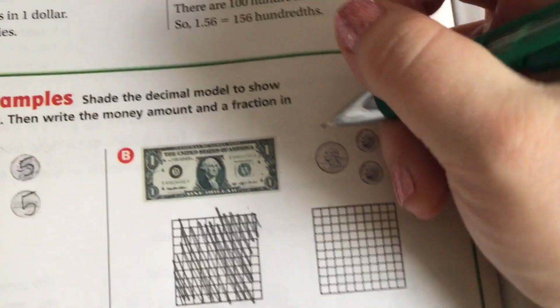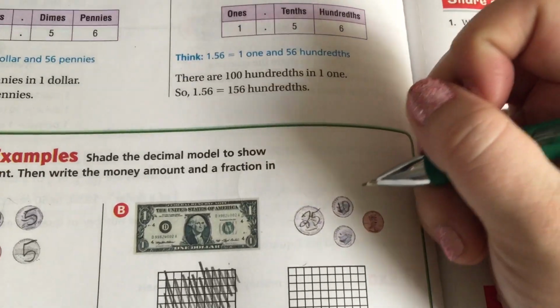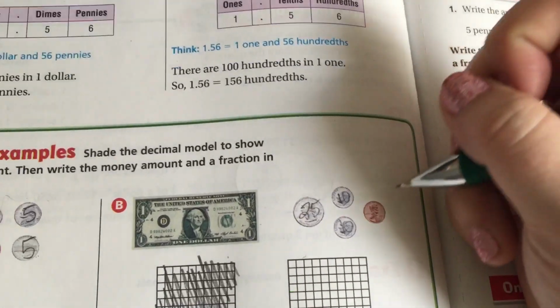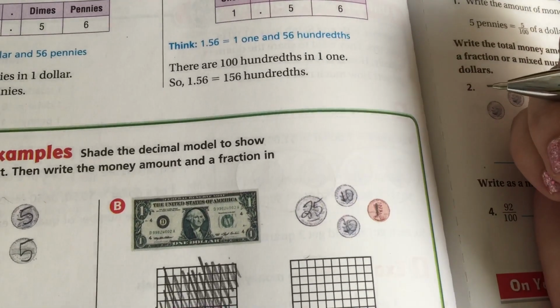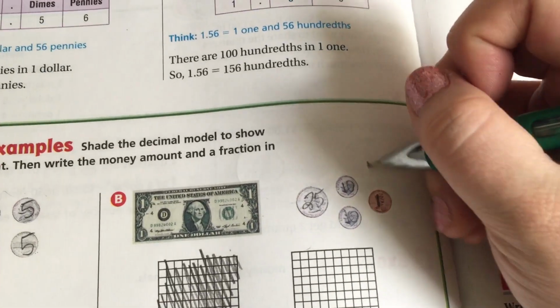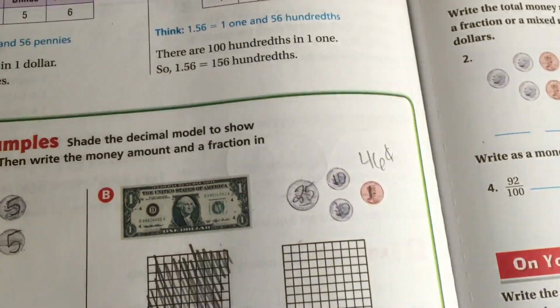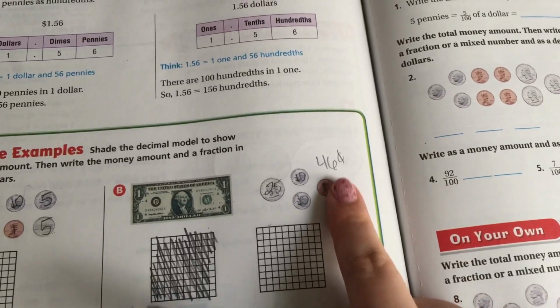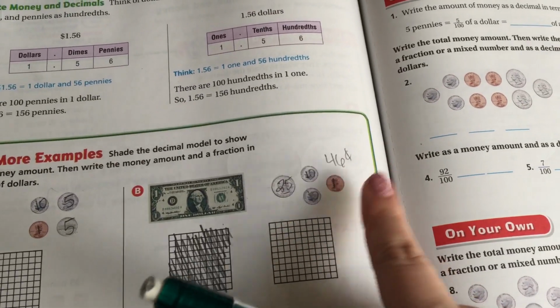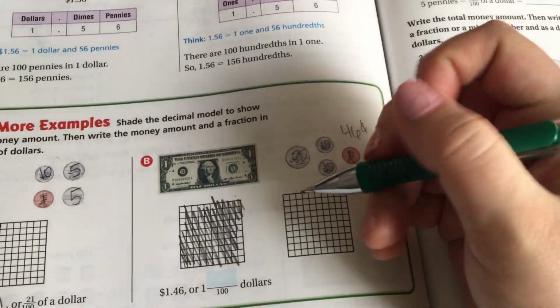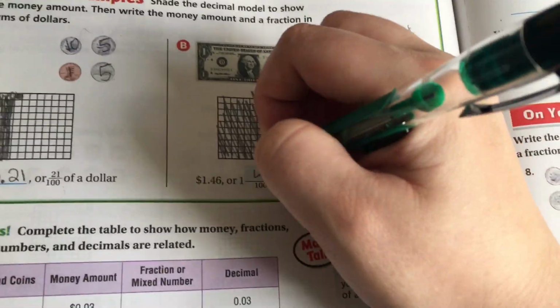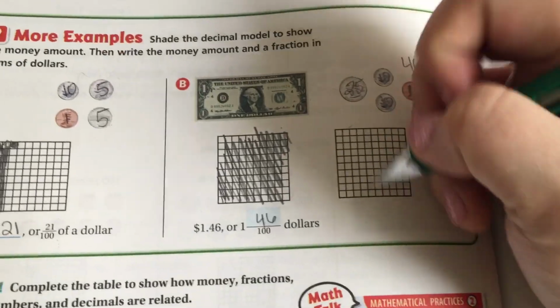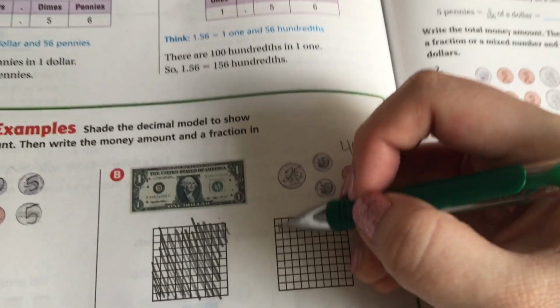So that's 25. Start with the quarter. 25 plus 10 is 35. Plus 10 again is 45. Plus 1 is 46. So this represents 46 cents. Again, not a whole dollar here, just 46 hundredths of a dollar, because it's only 46 cents. So it says $1 and 46 hundredths down here, and then I'm going to shade in 46 hundredths over here.